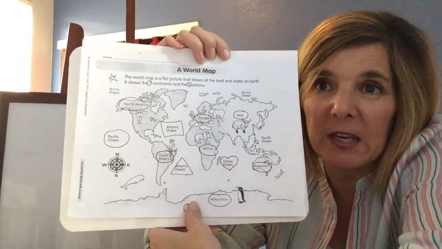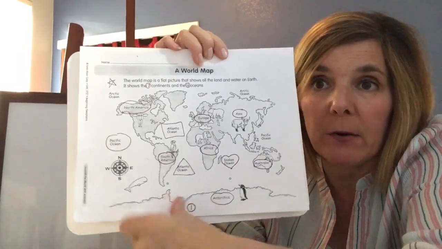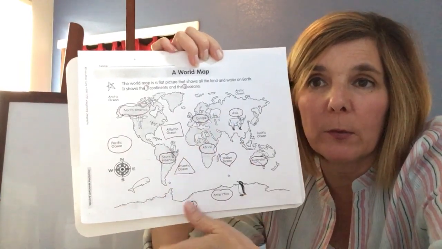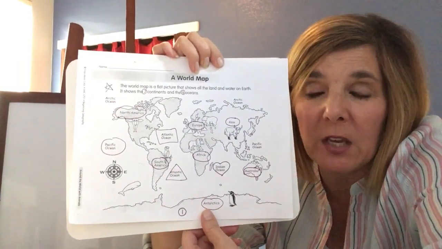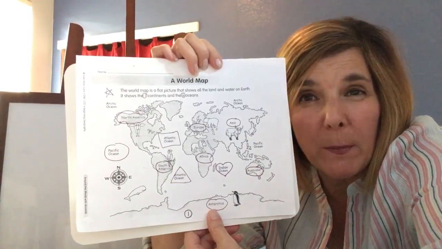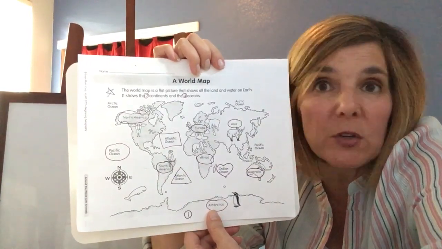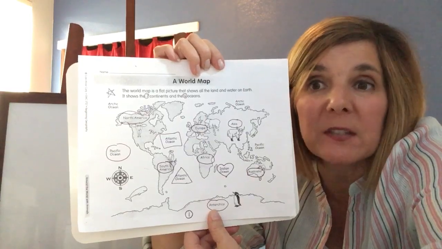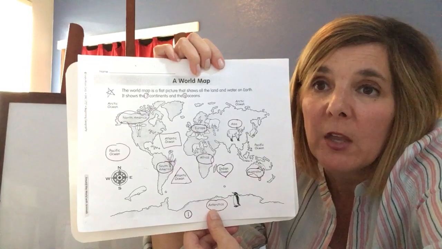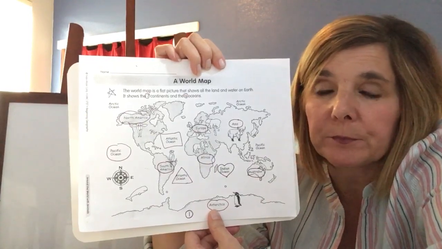Europe starts with an E. It's near the bear. Europe. And they put the bear over here a little bit. There's many bears in the country of Russia. And Russia is part of Europe and Asia. Now you don't see Russia's name on the map because it's a country and we're only naming continents. Okay, so Europe is by the bear.